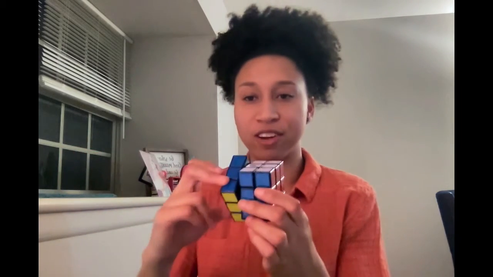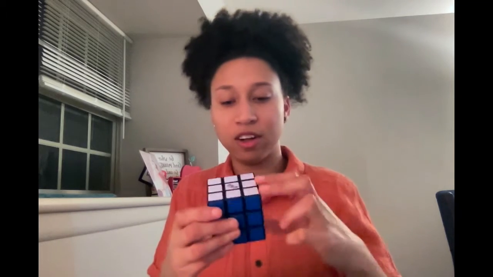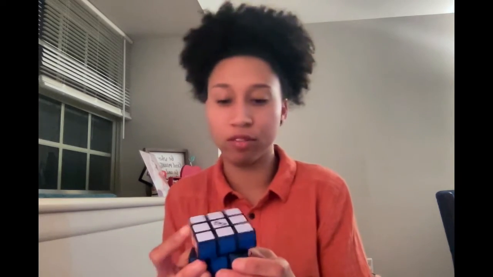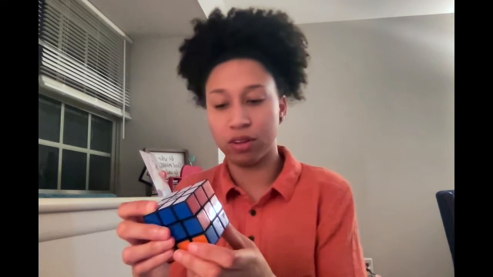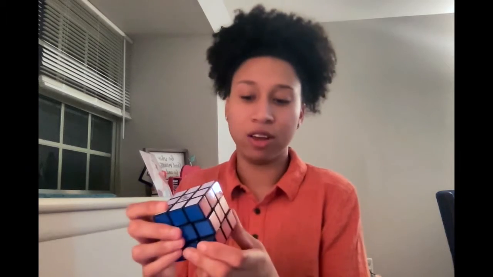The same with the left comes down. However, left inverted would go backwards. And that's the same for any of our pieces. The right piece goes up, and then right inverted would go down. Top would go to the left, or inverted would go to the right, whereas down would go to the left and inverted would be to the right.